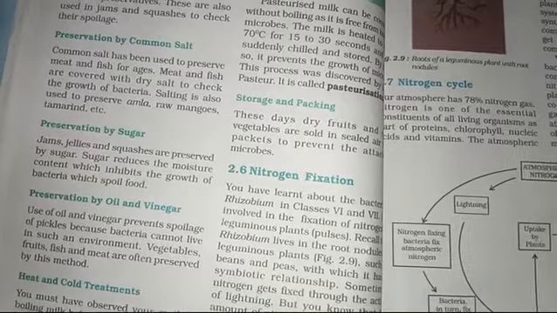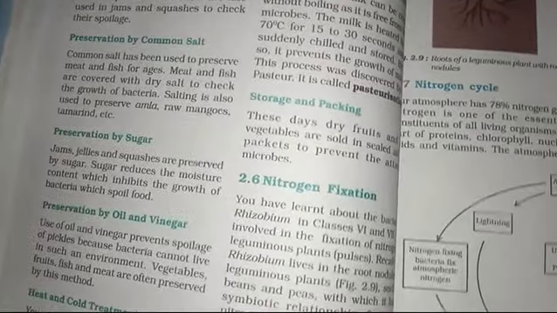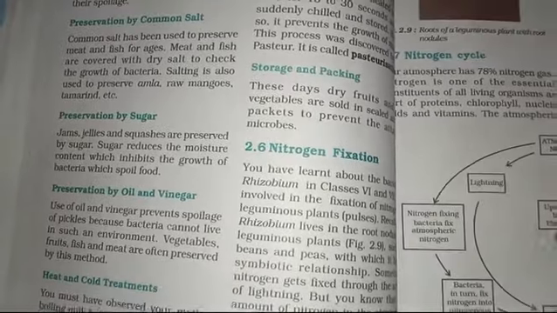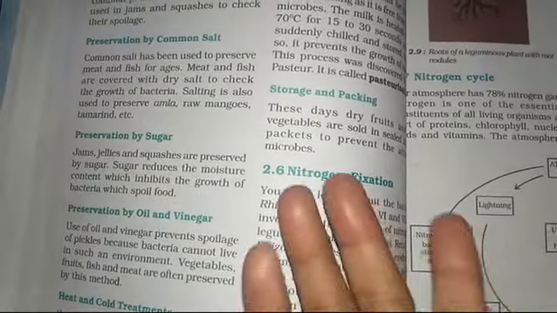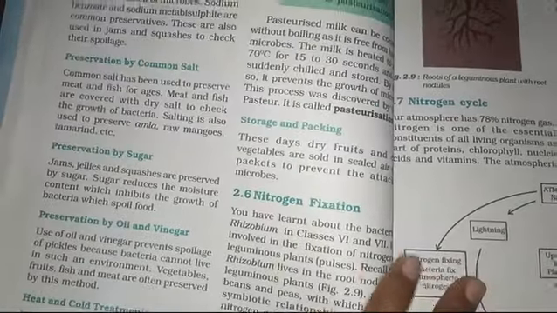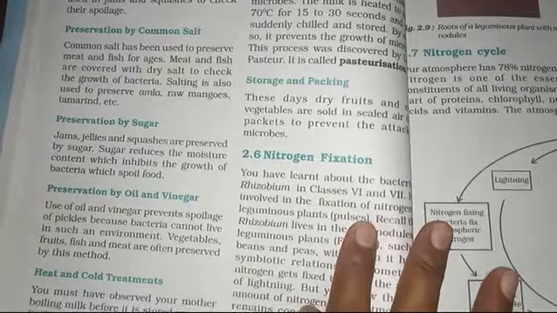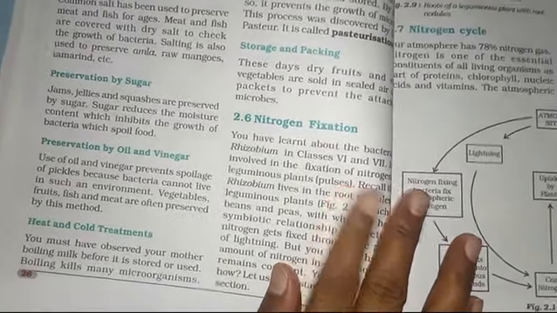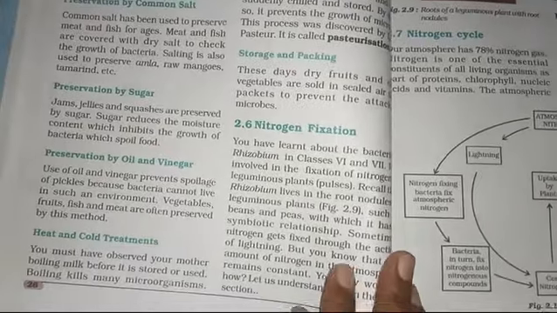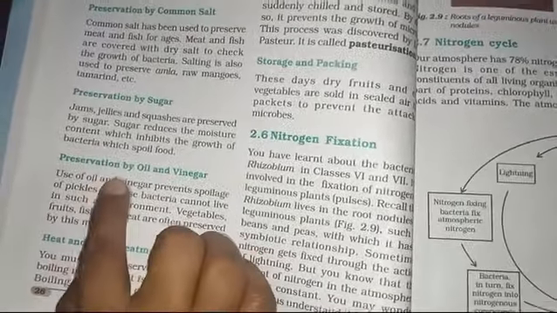If there is no moisture, the growth of bacteria will definitely be inhibited or reduced. As we discussed in the first chapter, moisture is required for bacteria to grow. That's why we dry our wheat and grains, so that they can be preserved for a longer time.